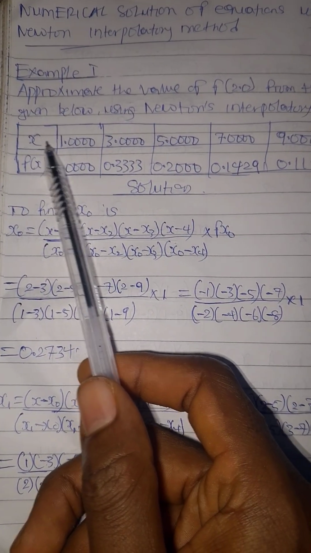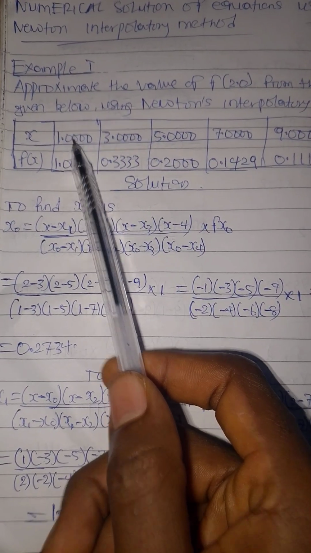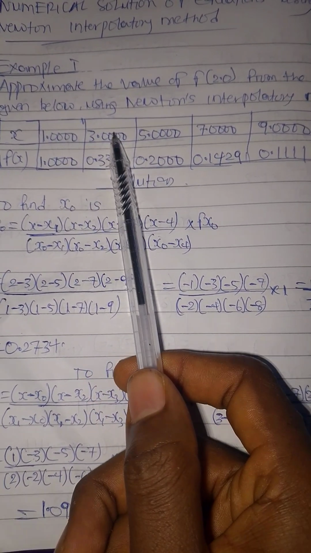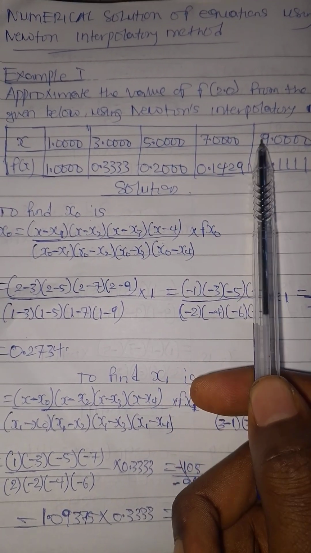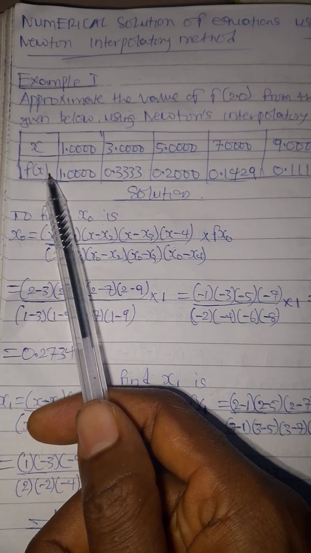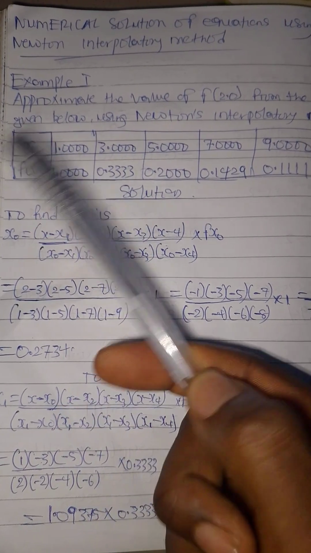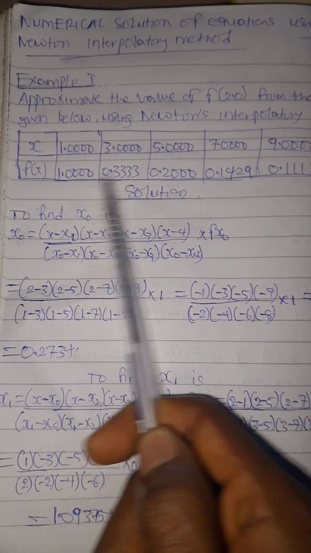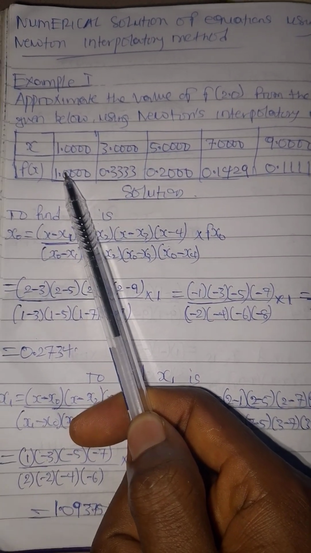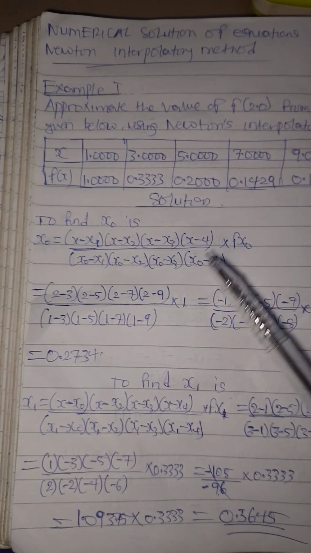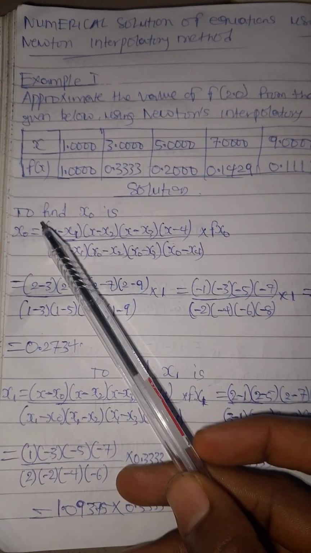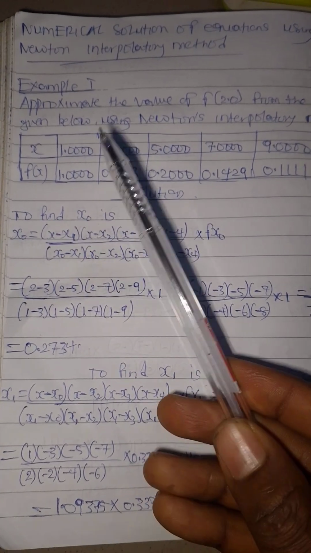In the x row, the first one here is x0, the second one is x1, this is x2, x3, and this is x4. Now if you come to the fx row, this is fx0, this is fx1, fx2, fx3, and fx4. Now to solve this, first we have to find the value of x0.